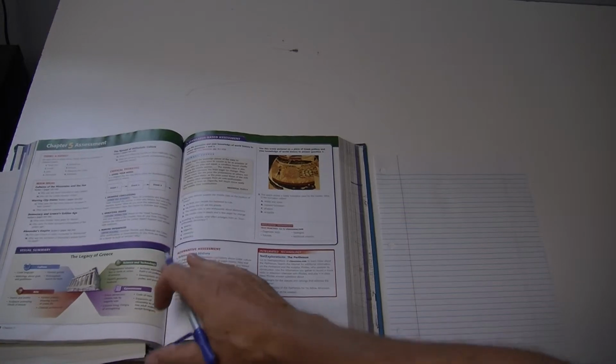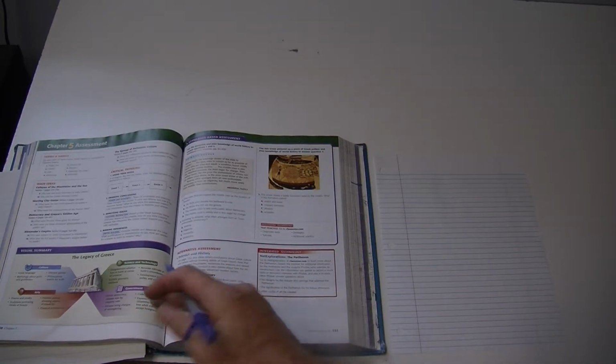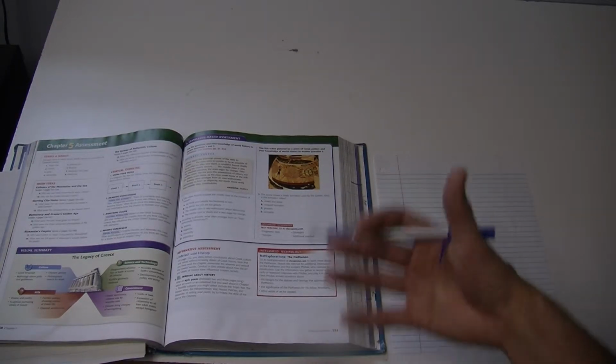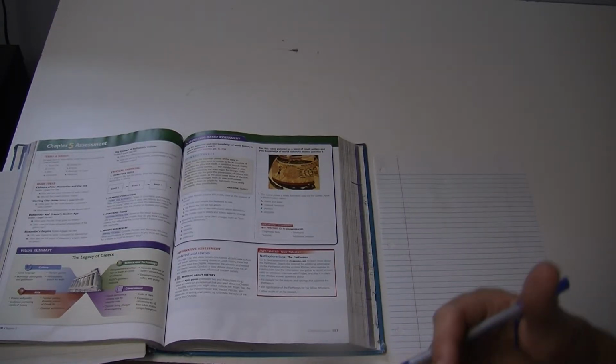For this chapter, it actually gives us a visual summary. It indicates that this chapter is on the legacy of Greece. It looks at the culture, how people live, artistic contributions, science and technology achievements, as well as the multiple forms of government. So this is giving me a really basic understanding of all the different topics within the chapter that I haven't read yet, and I haven't written anything down yet.